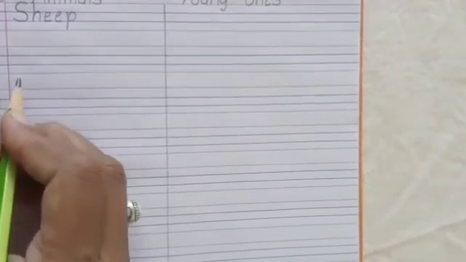Sheep. Next. Cat. C capital, small a, T. Cat. Next. Horse.